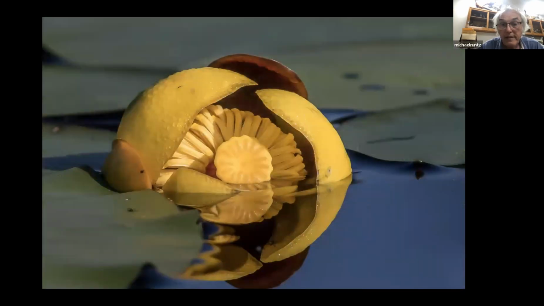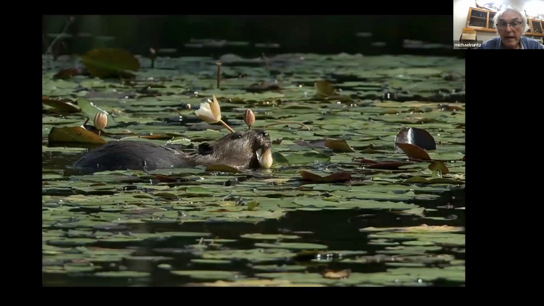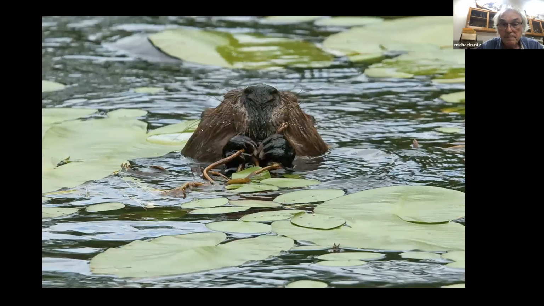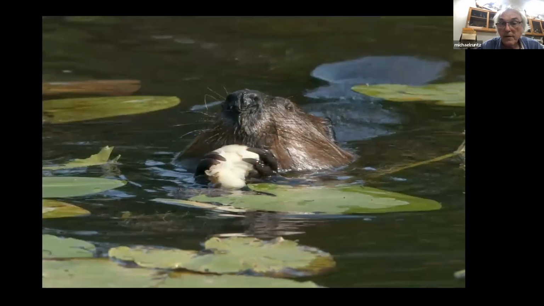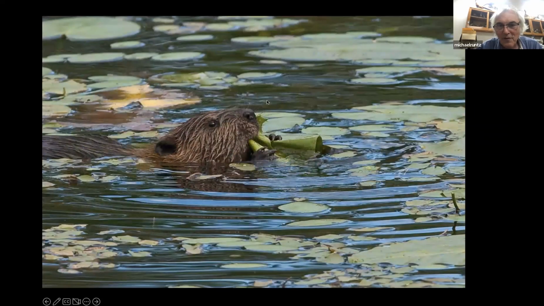They eat a lot of water plants. They eat water lilies like the yellow pond lily or white water lily. And with these aquatic plants, they devour the flowers, the stems, the underwater rhizomes, and they love the leaves. Adult beavers just shove them into their mouth like a cob of corn and chomp, chomp, chomp. Young beavers tend to roll the leaf into a wrap-like shape to get it inside their mouth.